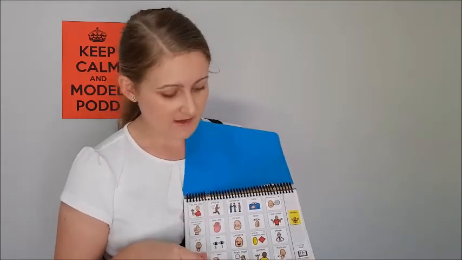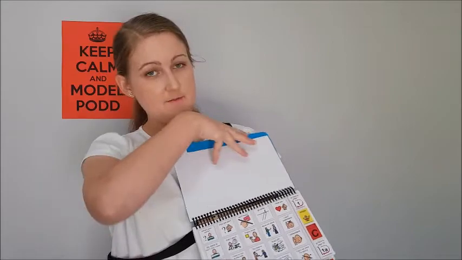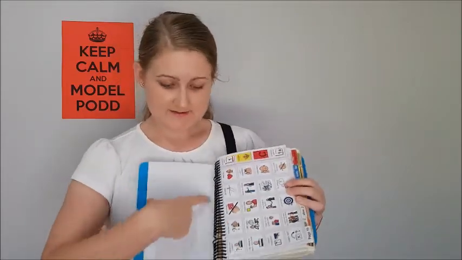Just a quick note that not all pods look the same. There are all different types of pods, and that depends on how many pictures are in the pod and how it's laid out. But if your child can point, then this is exactly how you do it in the same way in all the different pods. This one is just called a 1-page opener 20 cell, so that means it has 20 symbols on the page. Other ones might be turned this way and have symbols go like this, but you still follow it in exactly the same way.